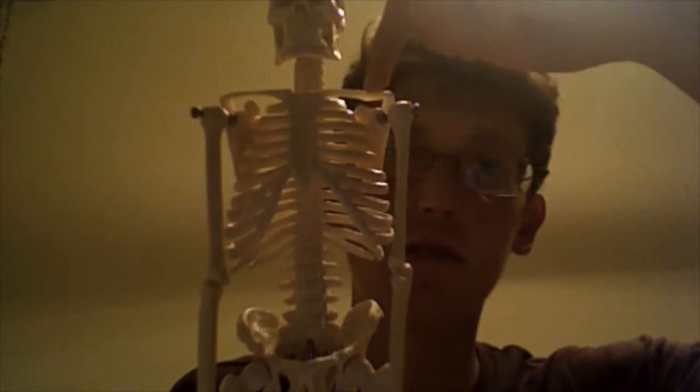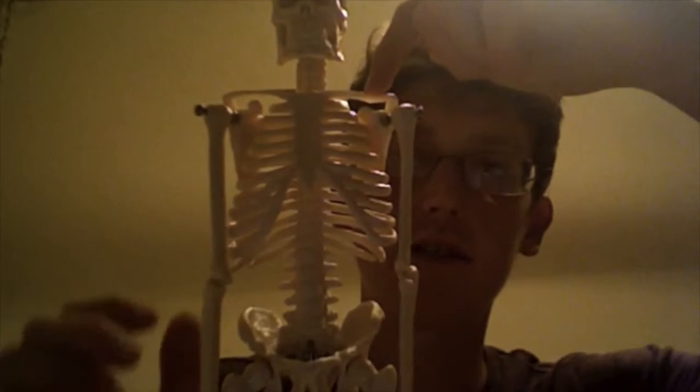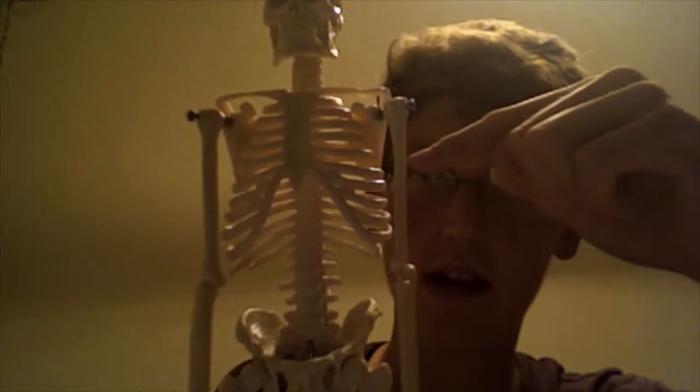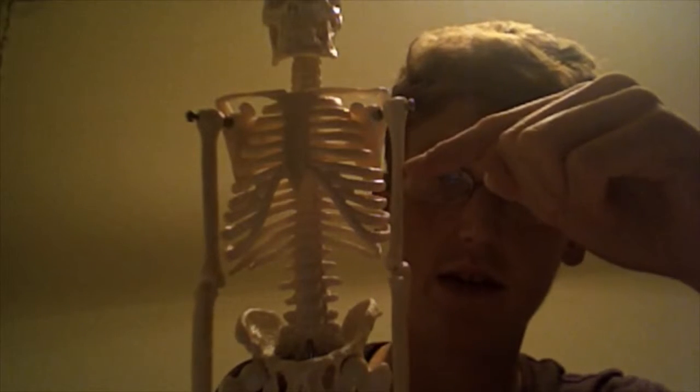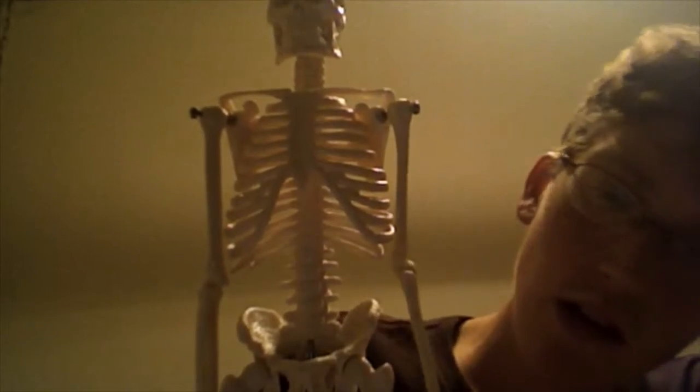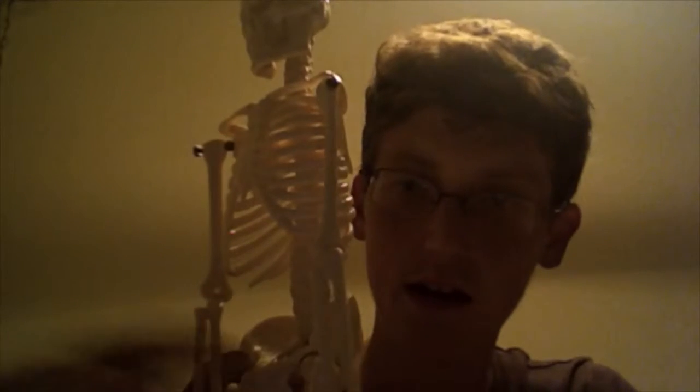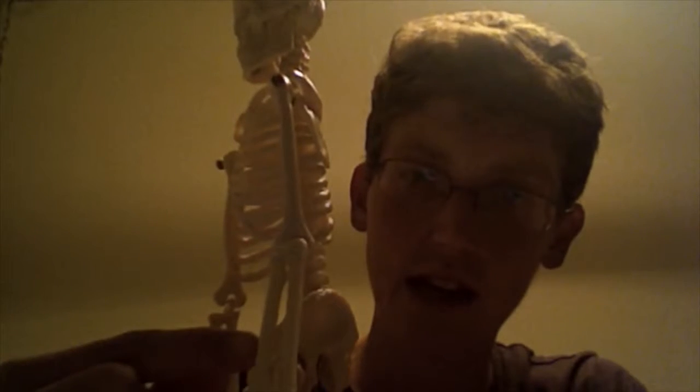Now moving on to the upper extremity portion of the oral exam. This bone right here is the clavicle. This bone around the backside is the scapula. This bone right here is the humerus. This bone right here on the interior side is the radius. This bone is the ulna.